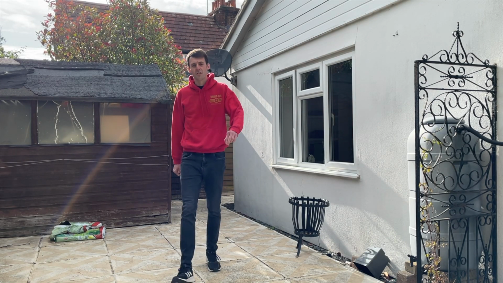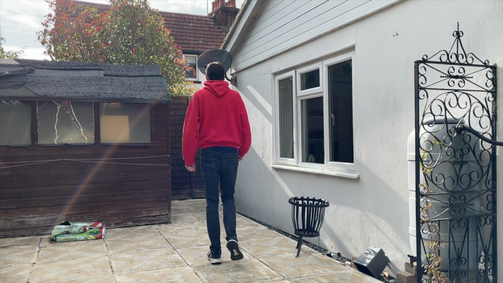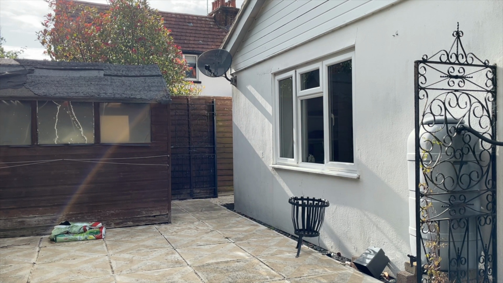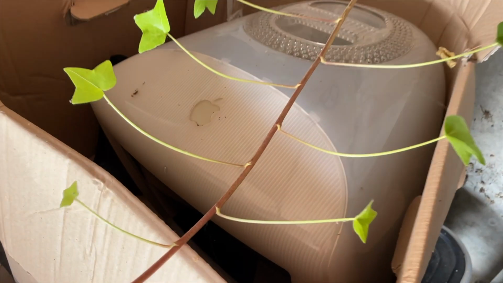What did the first version of macOS 10 look like in 2001? Let's go and find out. So if we enter the TARDIS that is my shed, we'll find my iMac G3.